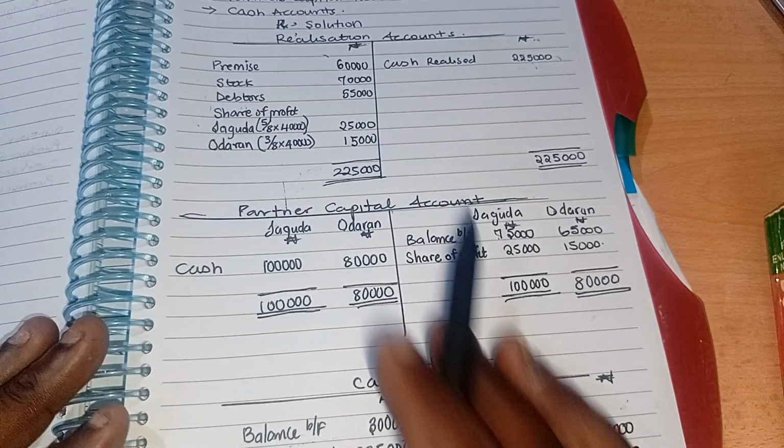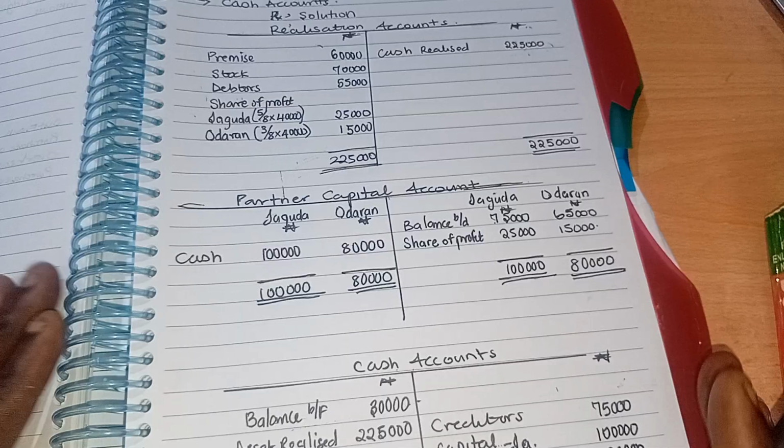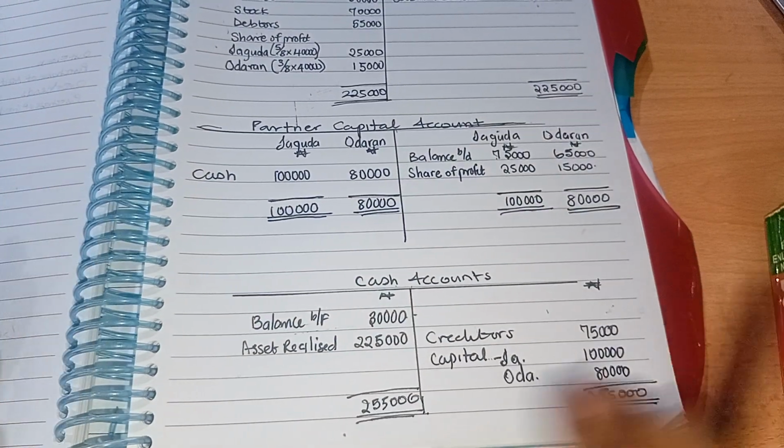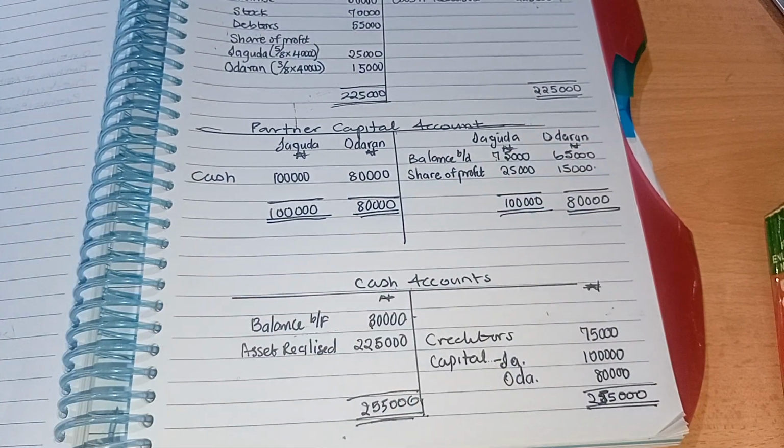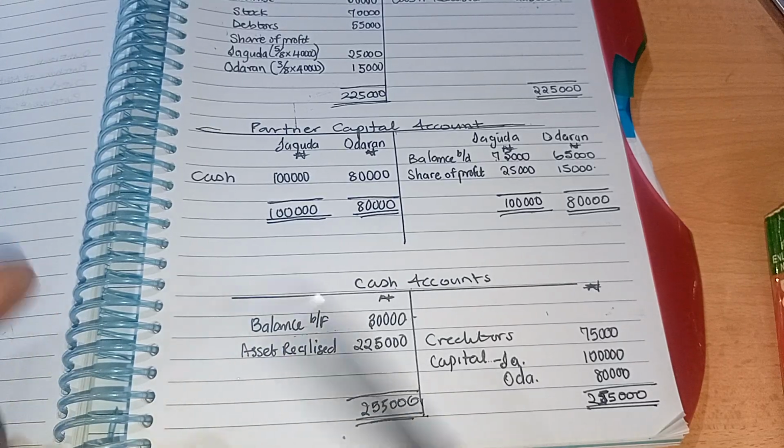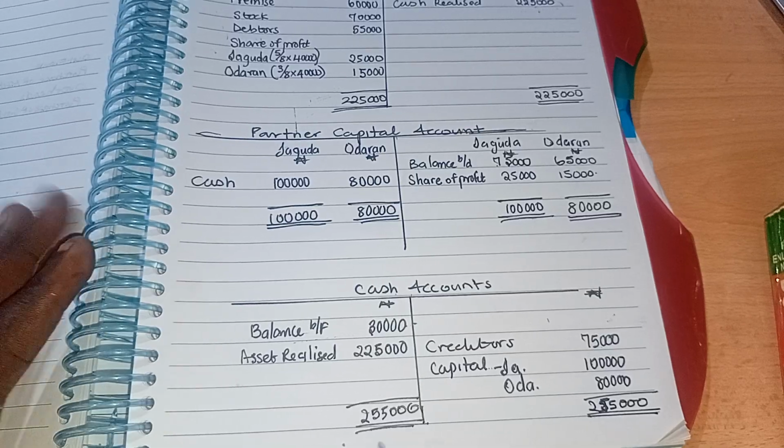So the books of the partnership has been closed. Okay, so this is just a simple illustration to tell you what to do when we have a dissolution of partnership. Hope you understand this.